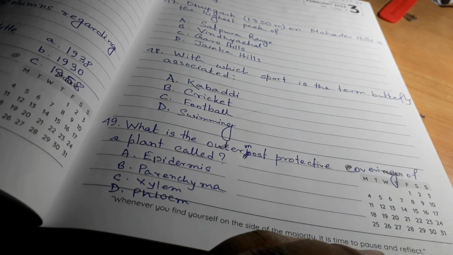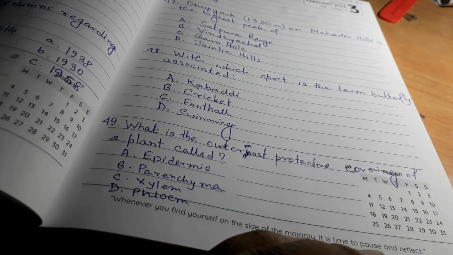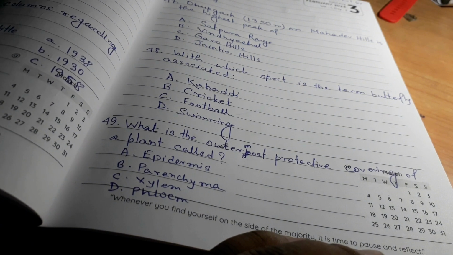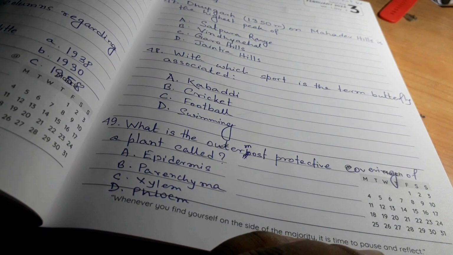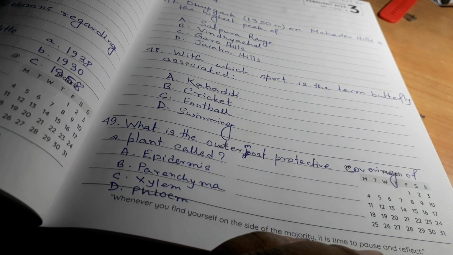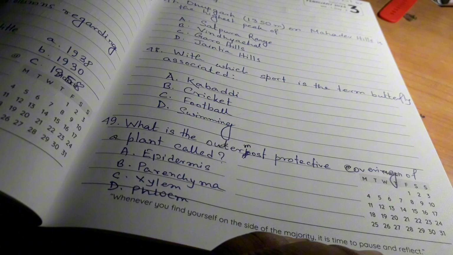The epidermis cells are often coated with a waxy substance called the cuticle, which further helps in reducing water loss through evaporation. In leaves, the epidermis contains tiny pores called stomata, which regulate gas exchange and transpiration.